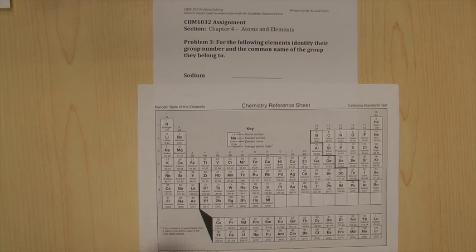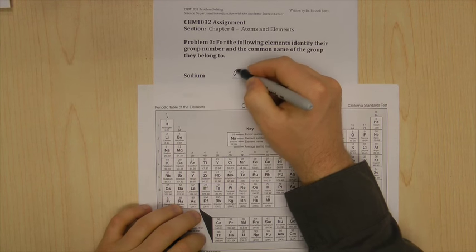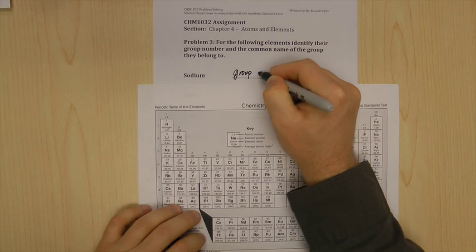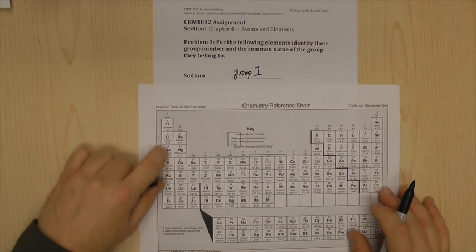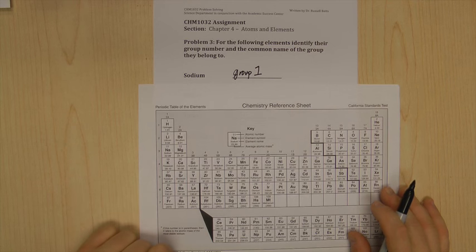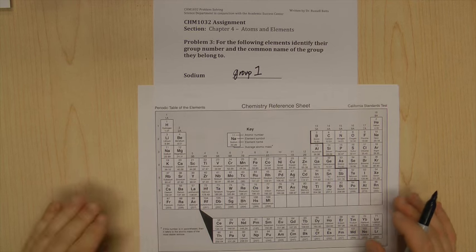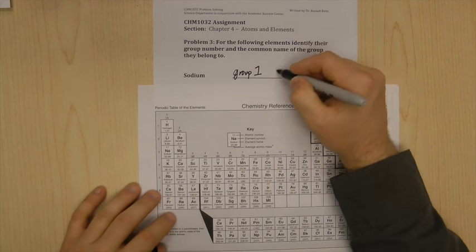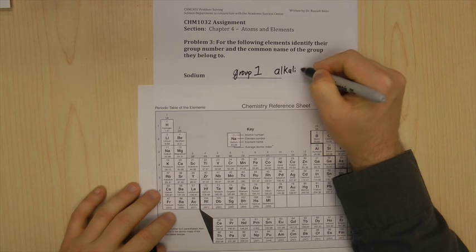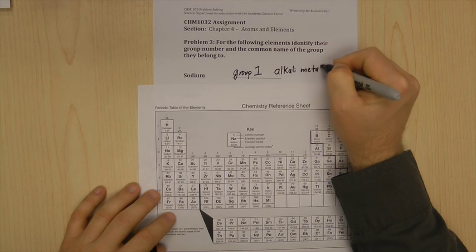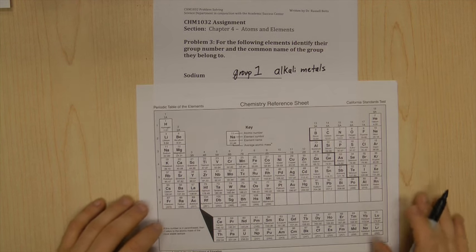So sodium is in group number 1, because this is in the first column of the periodic table. And every group 1 element is called an alkali metal. All group 1 are alkali metals.